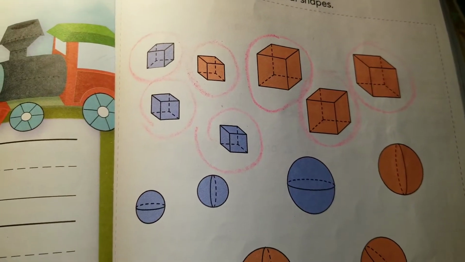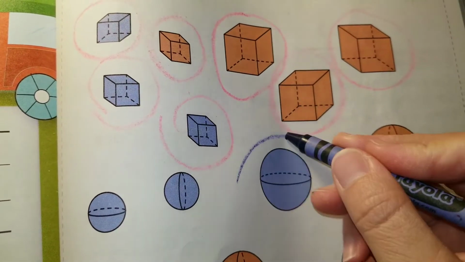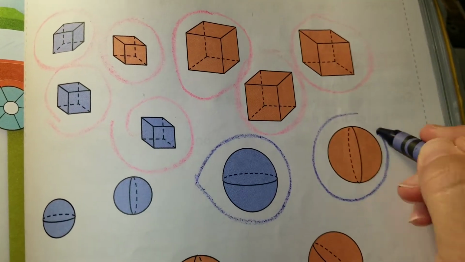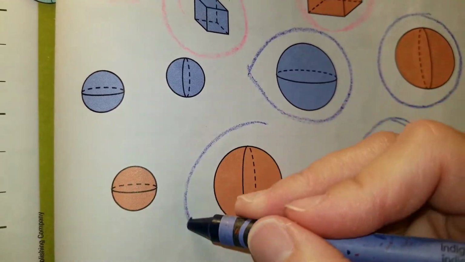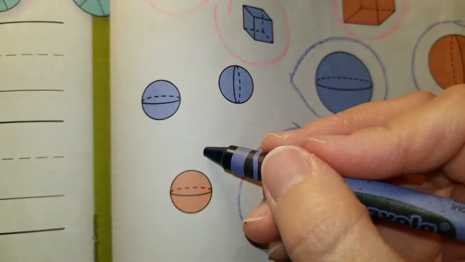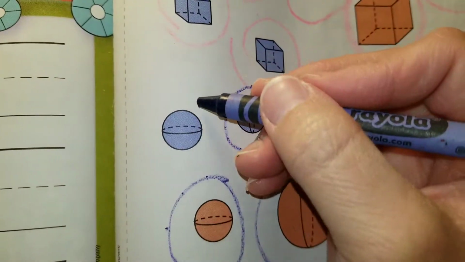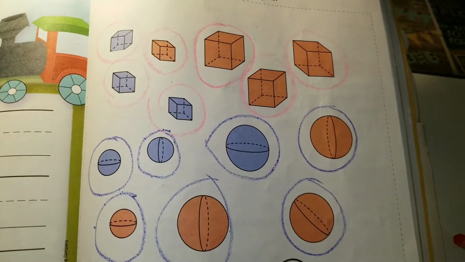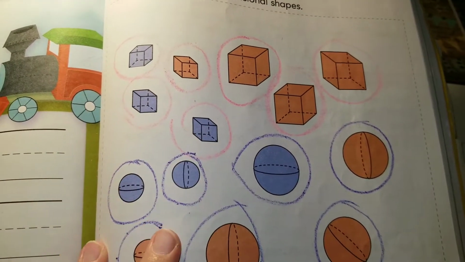Now I'm going to use my other color, blue, to circle the spheres. So here I have a sphere. Here I have another sphere. Another sphere. Here's another sphere. Another sphere. We have another sphere over here. And finally, another sphere over here. Okay, that's how we sort it. We circle the spheres in blue, and we circle the cubes with pink.